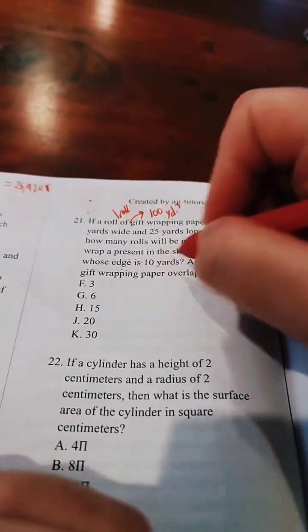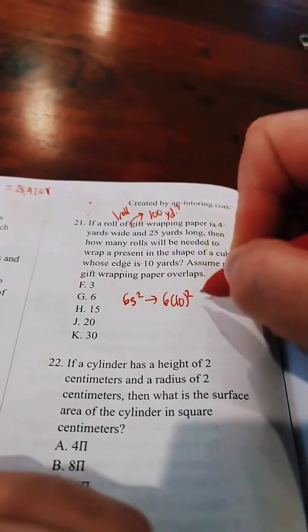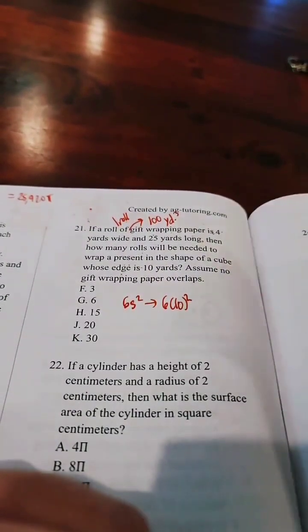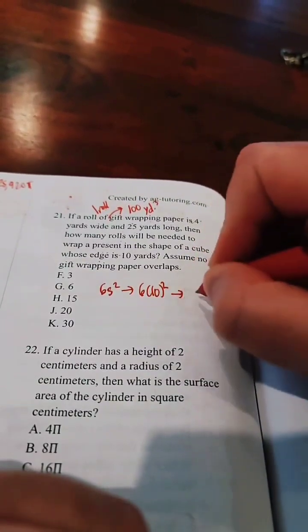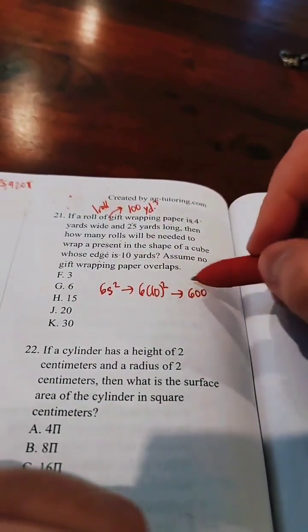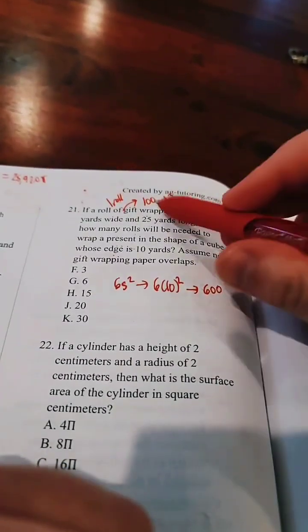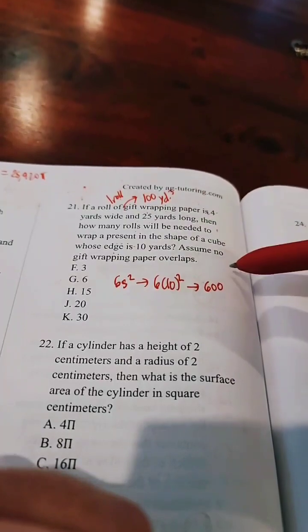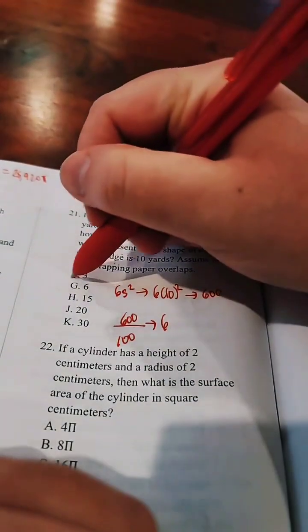Then the present has the shape of a cube, and the surface area of a cube is 6s squared. So that's 6 times 10 squared. Think about it, the surface area is how much area covers each of the surfaces, so you need that to know how much wrapping paper is needed. It would be 6 times 100, so that's 600. This is how much they need, and this is how much is in one roll. So if we do 600 divided by 100, we get the number of rolls needed. So that would be 6 rolls needed. G.